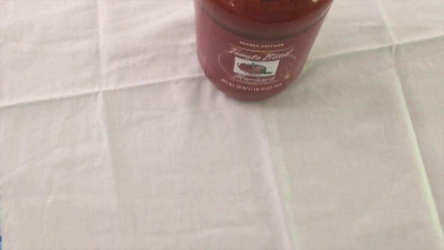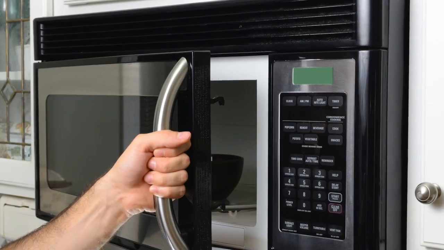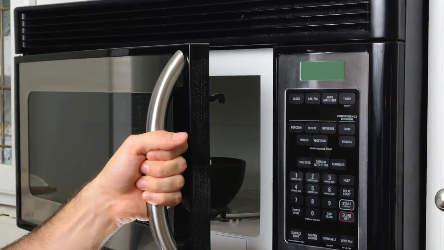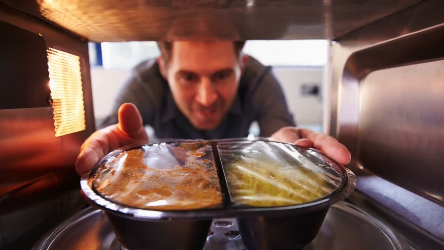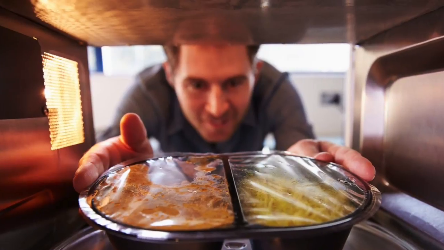Now, you want some tomato sauce for your pasta. You could heat it on the stove, but if you're in a hurry, the microwave oven is definitely quicker. Chances are you have one, like over 90% of American households do.